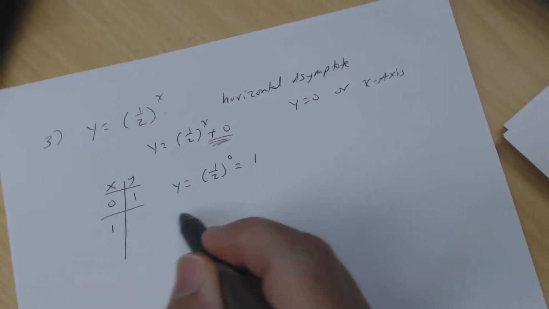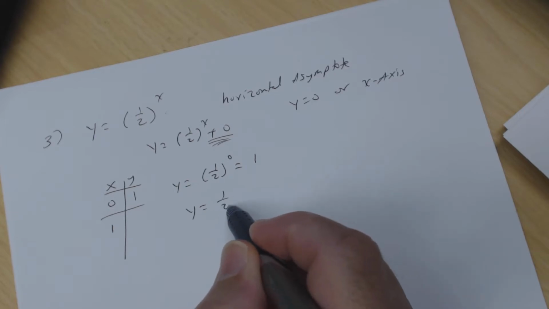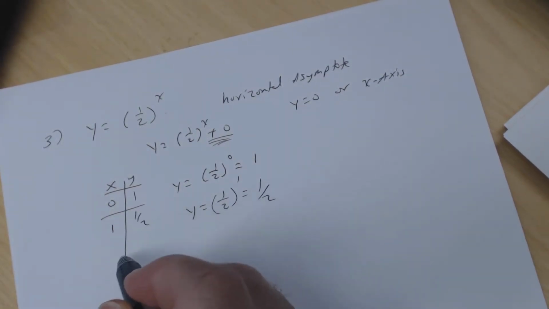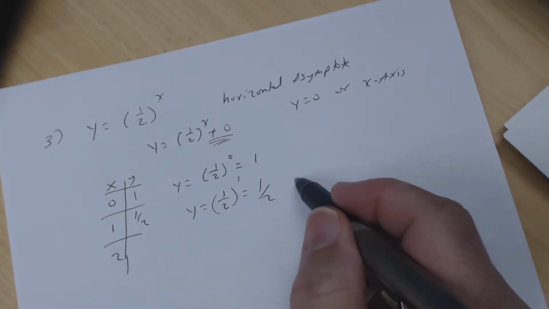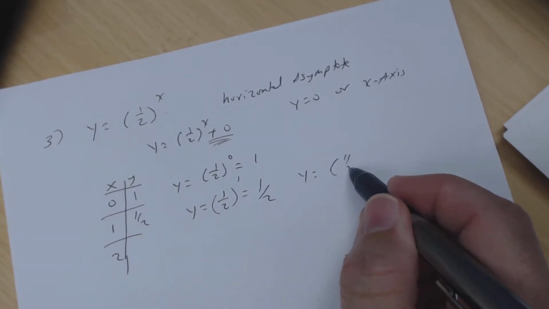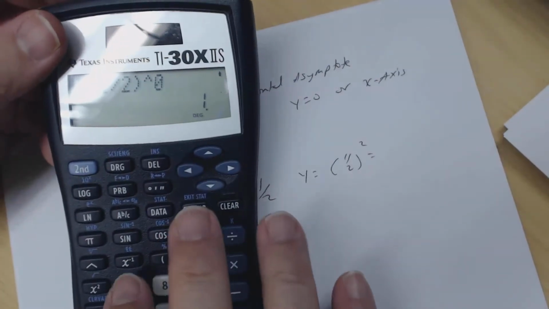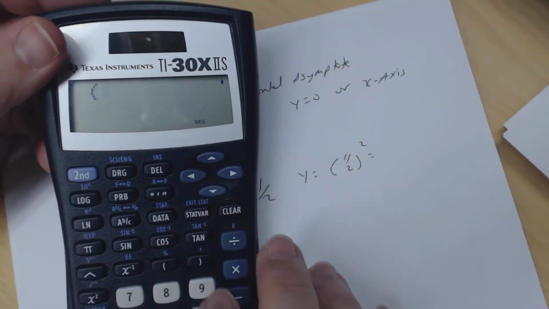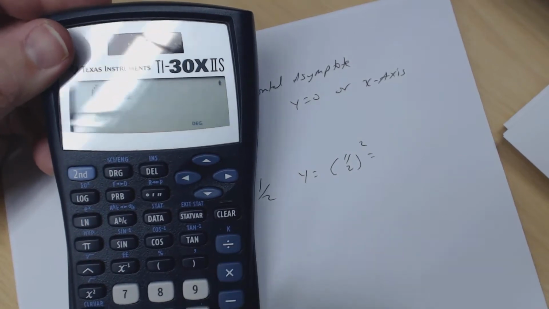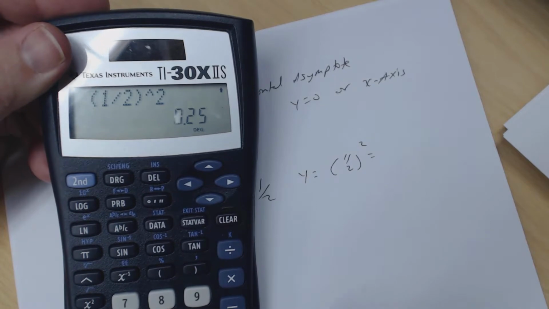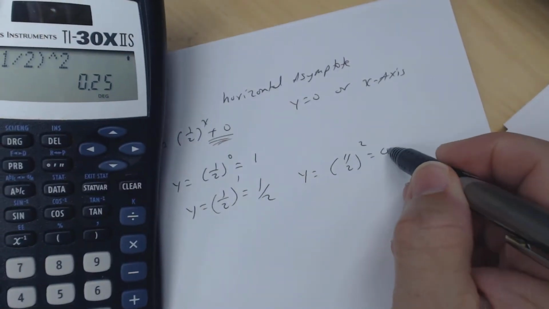If x is, let's say, 1, I get y equals 1/2 to the first power, which is 1/2. If x is 2, I get y equals 1/2 to the second power. Now use your calculator if you need to. So you're going to say 1/2 raised to the second power. Press equal, you get 0.25.